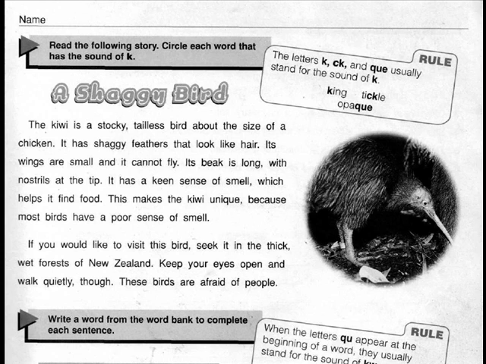The kiwi is a stocky, tailless bird about the size of a chicken. It has shaggy feathers that look like hair. Its wings are small and it cannot fly. Its beak is long with nostrils at the tip.